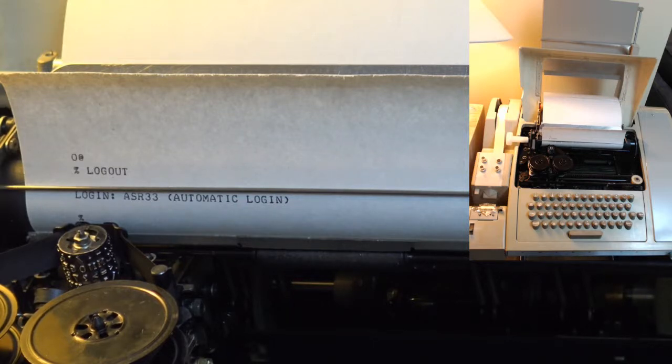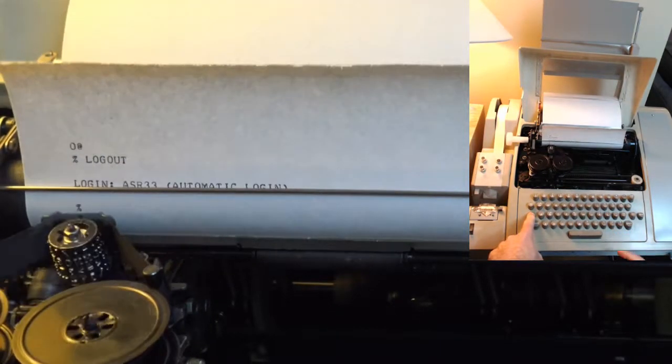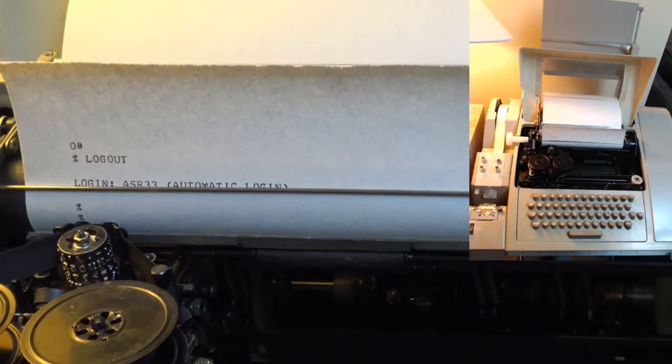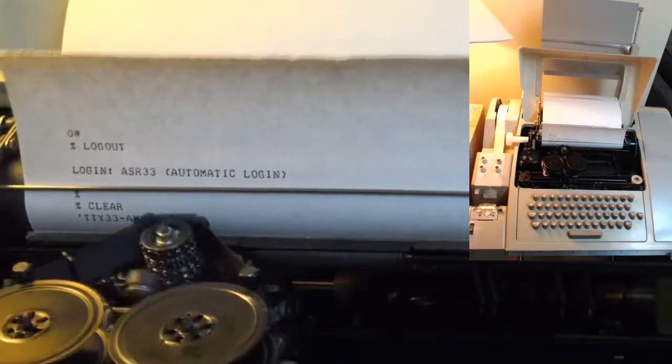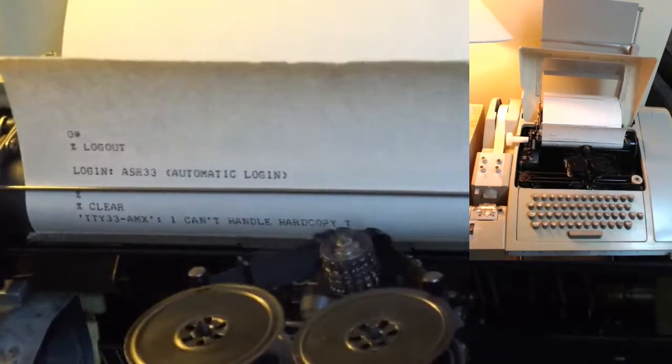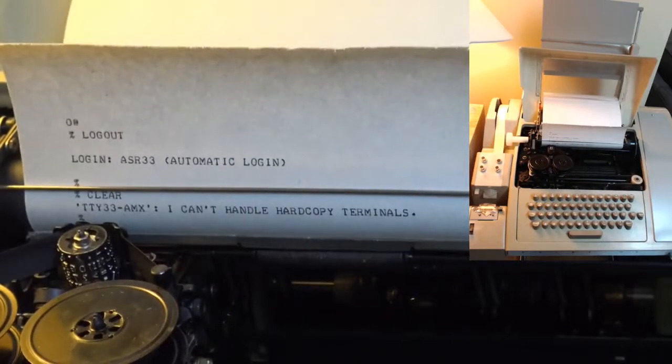And yeah, let's try that. Control L, it doesn't really clear the terminal. But then what does clear the terminal mean anyway? Of course, if you say clear, you'd expect it to clear the terminal. And it really doesn't. It says TTY33AMX. I can't handle hard copy terminals.